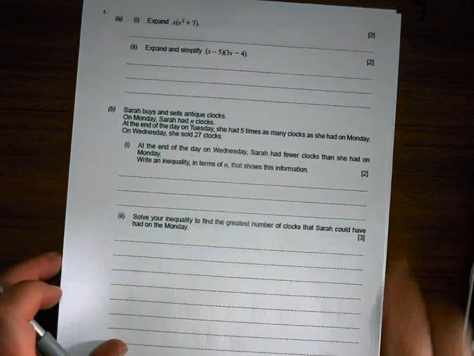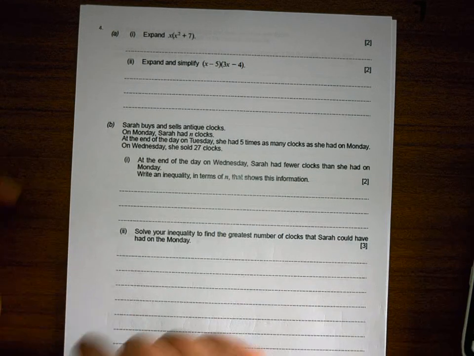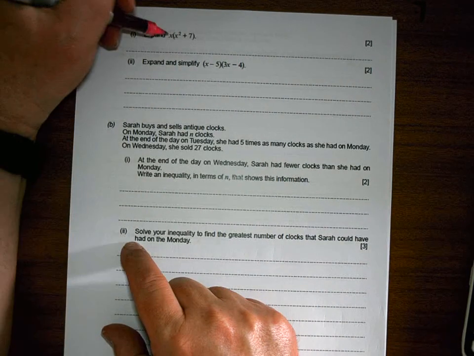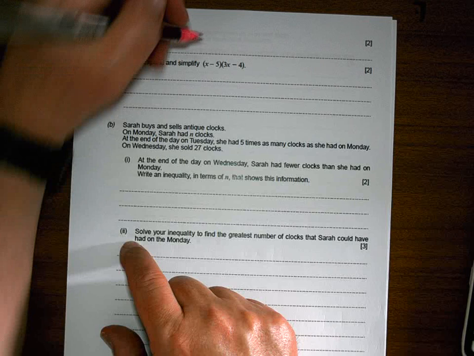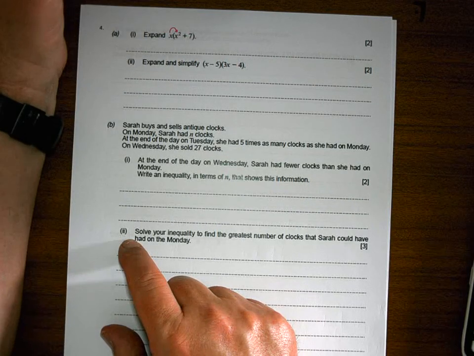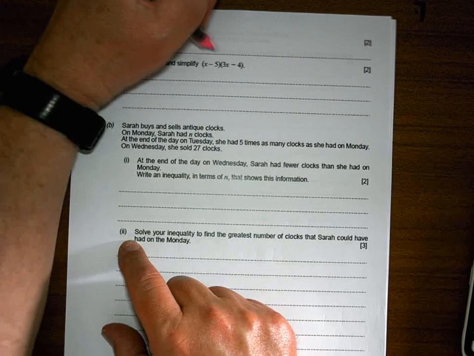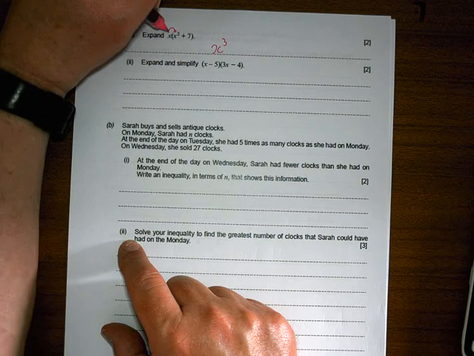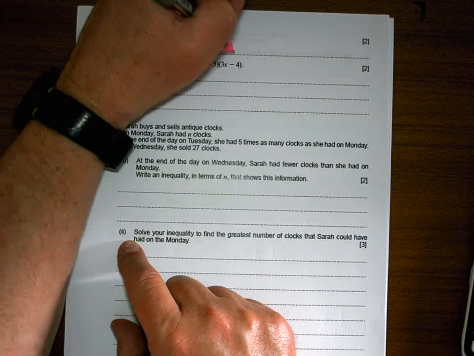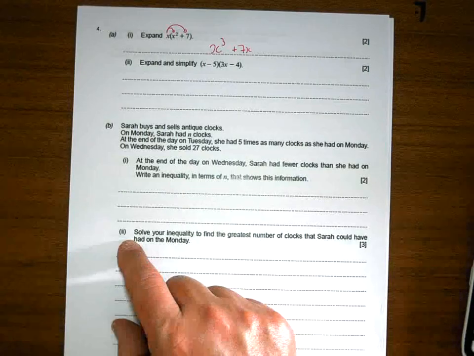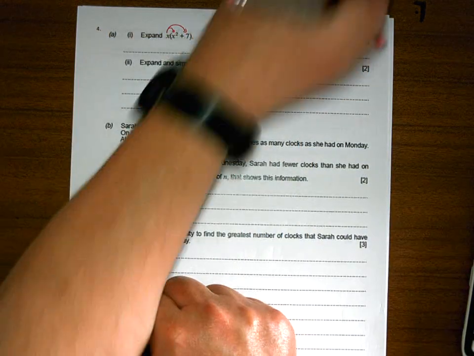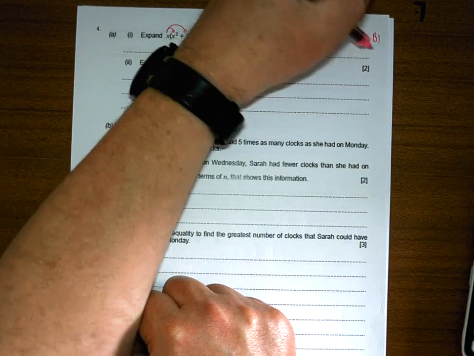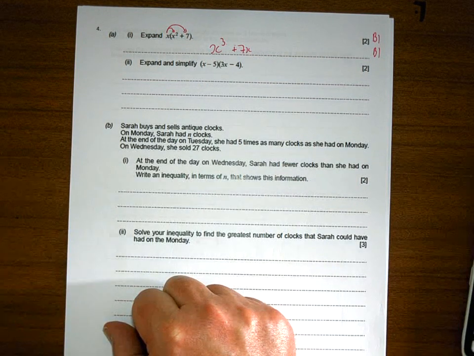Question 4. Expand x bracket x squared plus 7. So we just have to multiply what's outside by everything that's in. So x times x squared is x cubed, and x times 7 is 7x. 2 marks. 1 mark if you get the x cubed, 1 mark if you get the 7x. Expand and simplify.